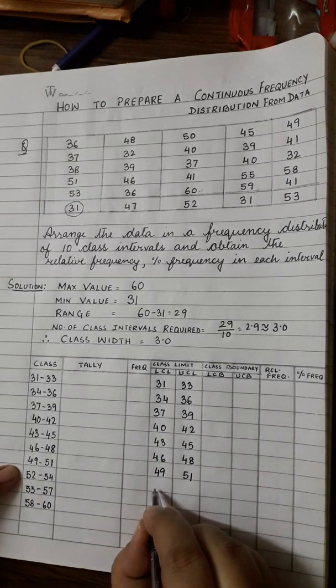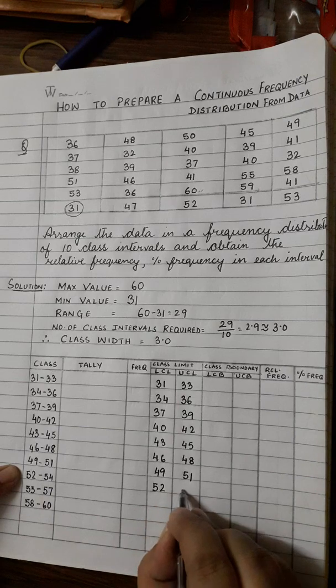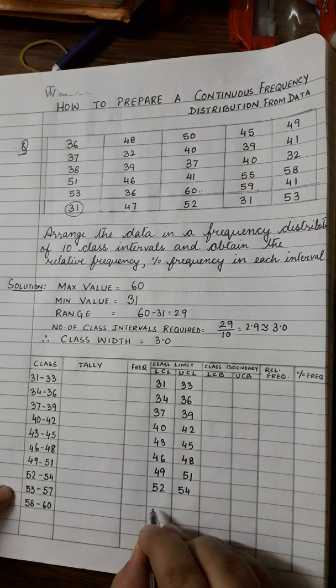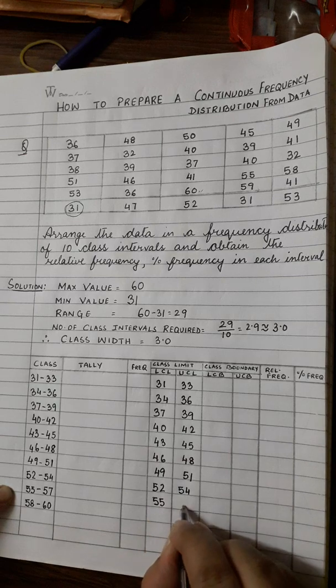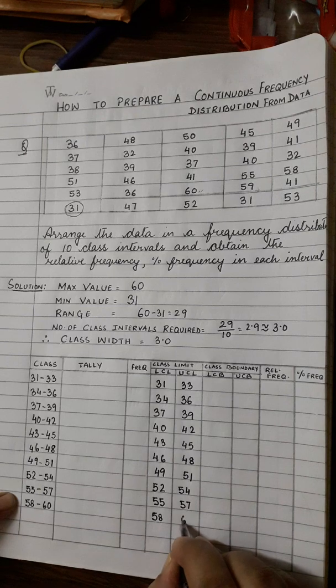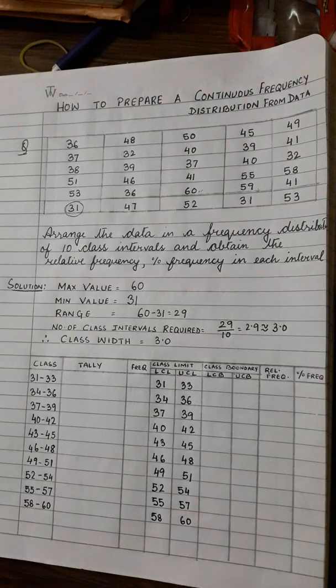For the next class which we move to, we find the lower class limit, LCL, is 52 and the upper class limit is 54. Then to the next class, the lower class limit is 55 and the upper class limit is 57. And when we move to the next class, it is 58, the lower class limit, and the upper class limit is 60. That means we will record the numbers 58, 59 and 60 under this particular class or this particular group.